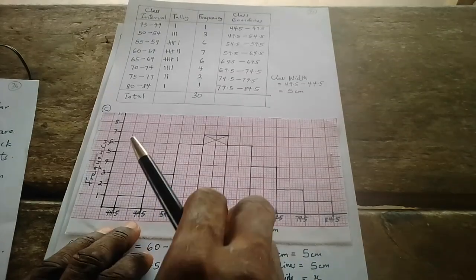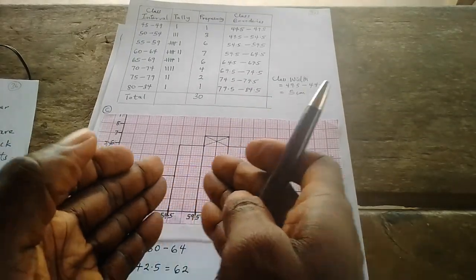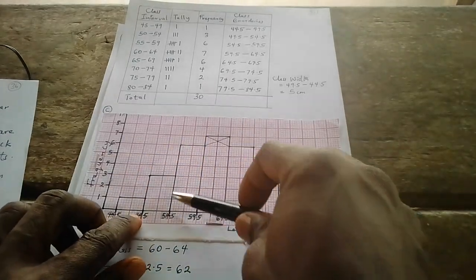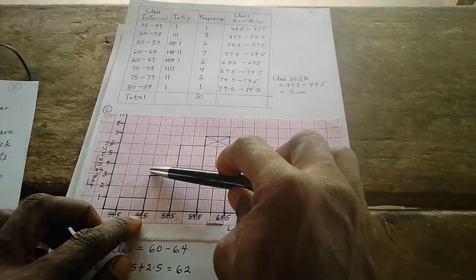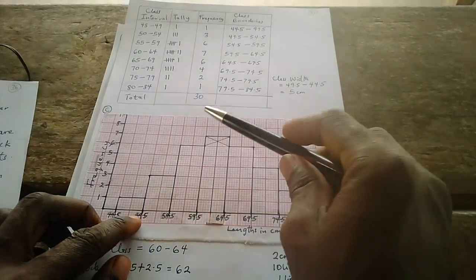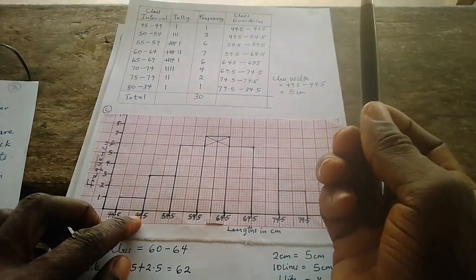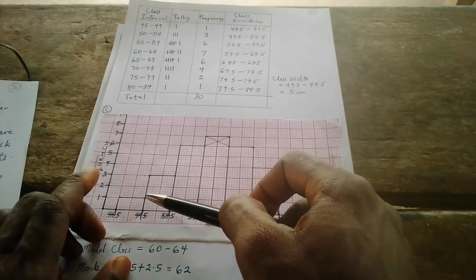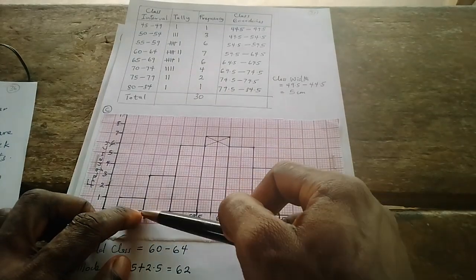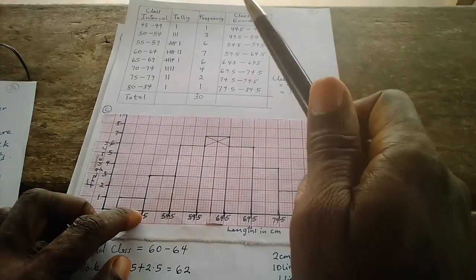You realize that the blocks are joined together. Because they are joined together, it makes it a histogram. If there were spaces in between the blocks, that means it would become a bar chart. But here we are having a histogram because the blocks are joined together.